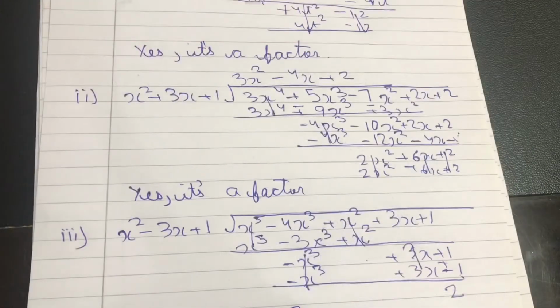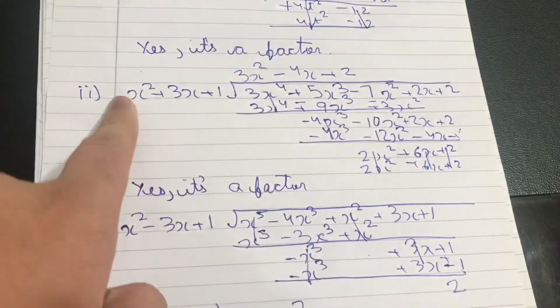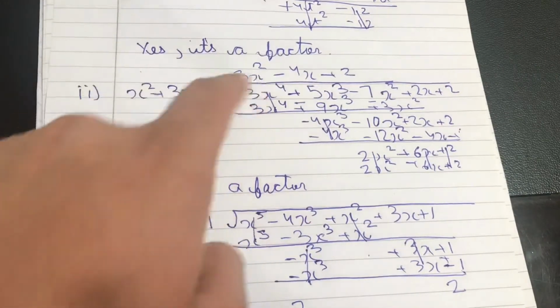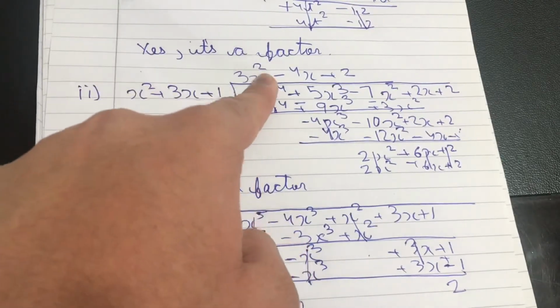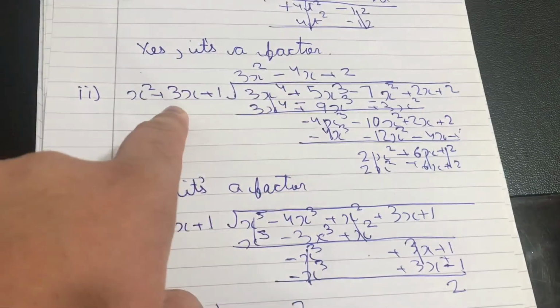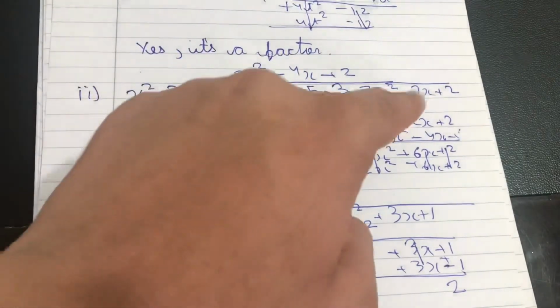So here in the second one it's the same thing, x square plus 3x plus 1, and we have the other one 3x raised to 4 plus 5x cube minus 7x square plus 2x plus 2. Here first we take the first term 3x raised to 4 and divide it by the first term here. So that is 3x square. Now we multiply it by all the terms. So 3x square into x square, 3x raised to 4, 3x square into 3x, we get 9x cube, and 3x square into 1, that is 3x square.